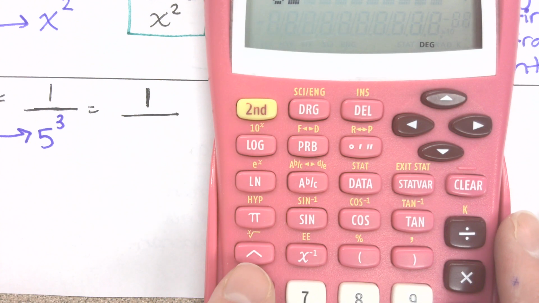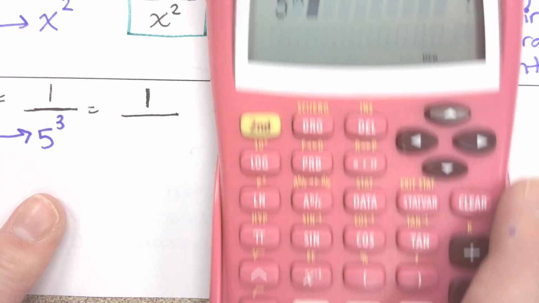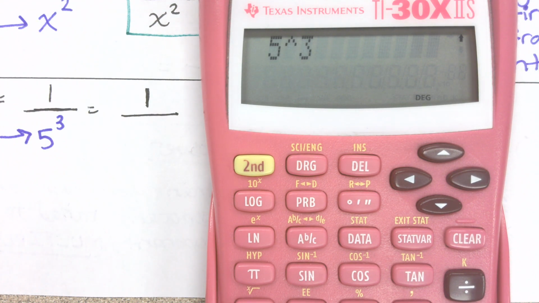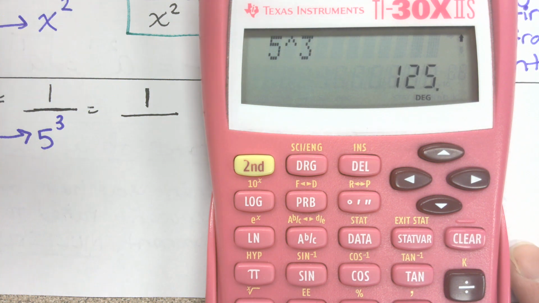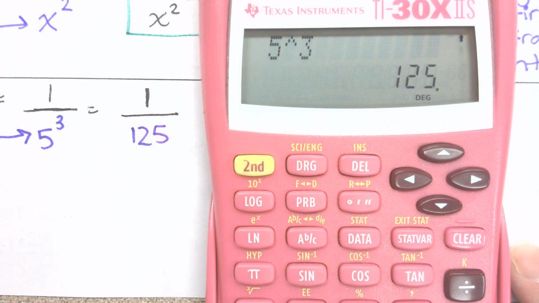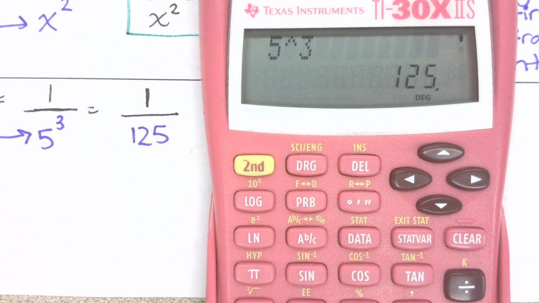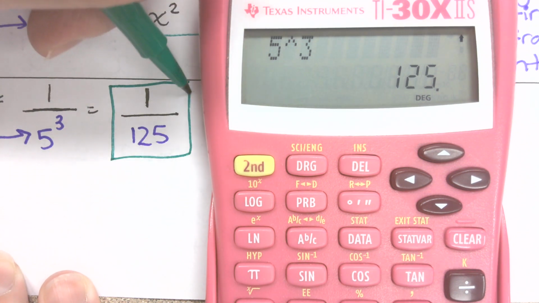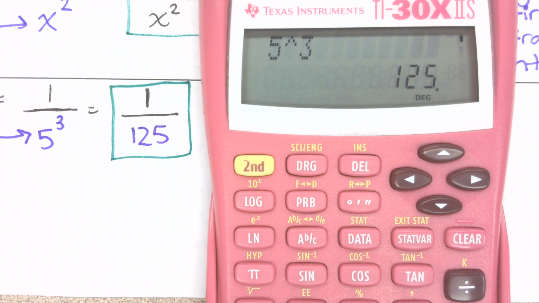That's this little arrow. So when I hit that, now you can see the caret on my calculator. And then the 3, 5 cubed, 125. That is our final answer.